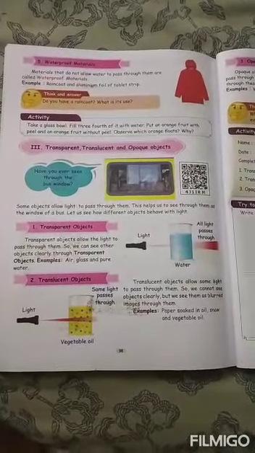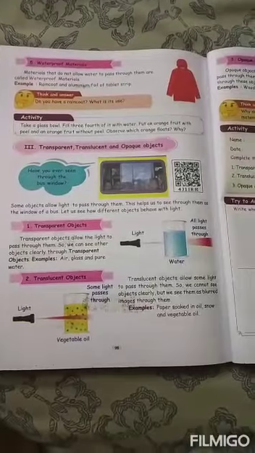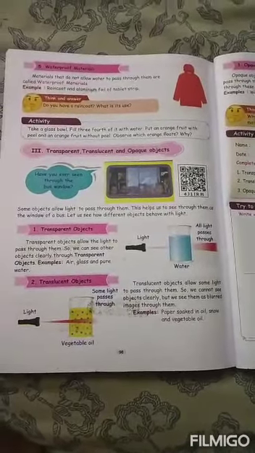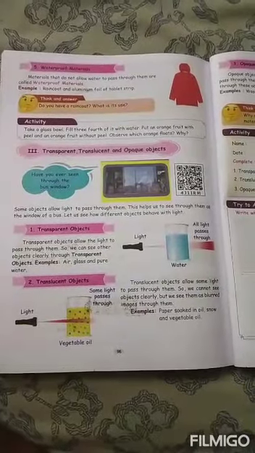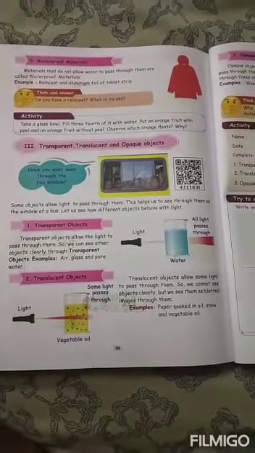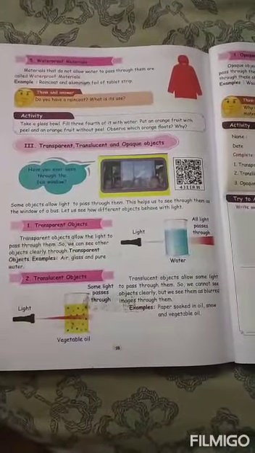For example, if we are seeing through a window, if you can see the other side of the window, it is a transparent object. That light can be passed through that window.